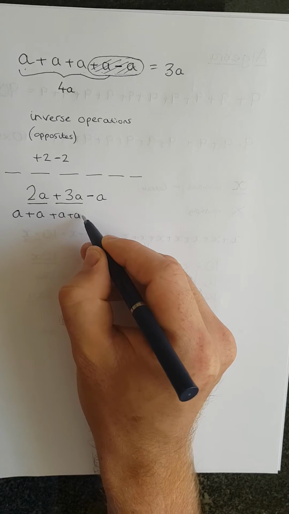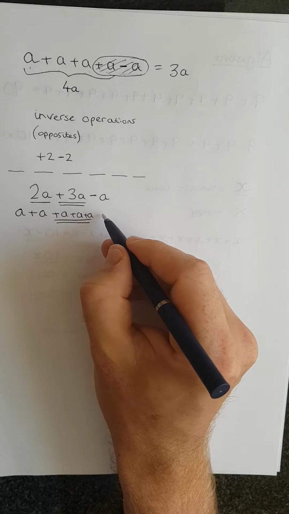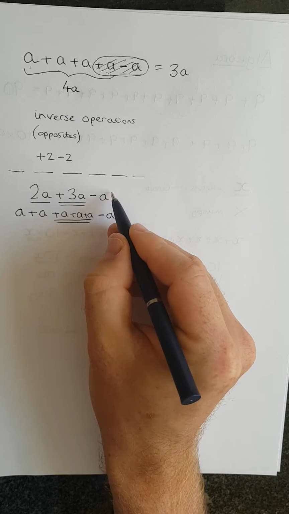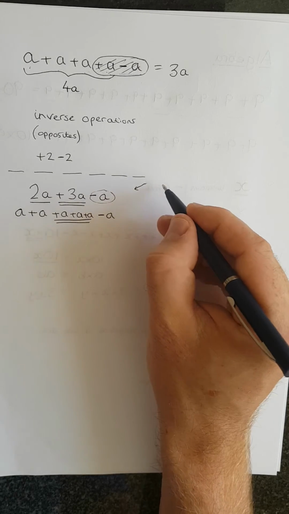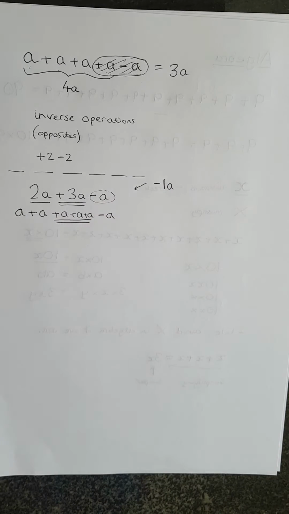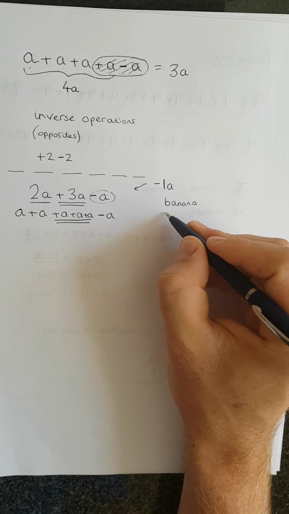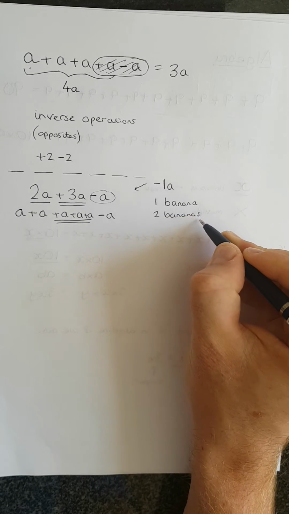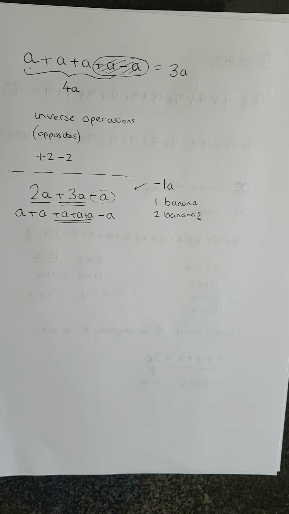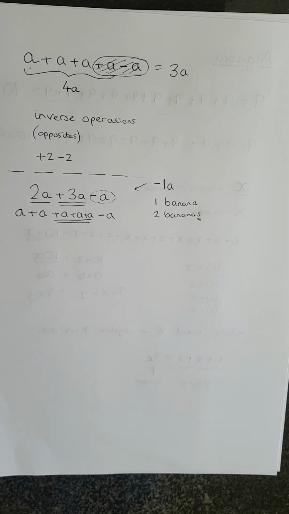A plus another a plus another a. Take away a single a. It doesn't say take away 1a. We say banana, 1 banana. We say 2 bananas. So I like to think of this as the singular, and when you put a number in the front, it means you have more than 1.